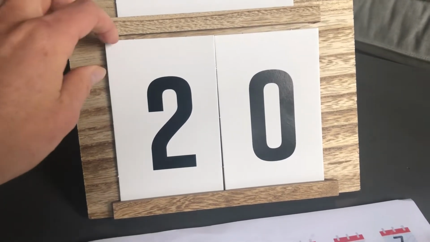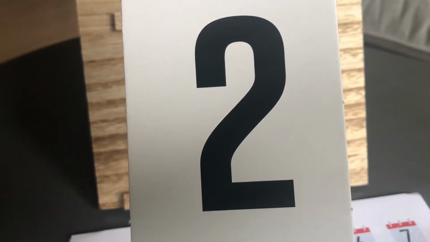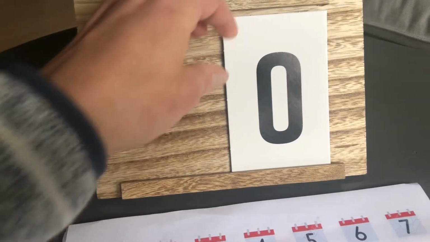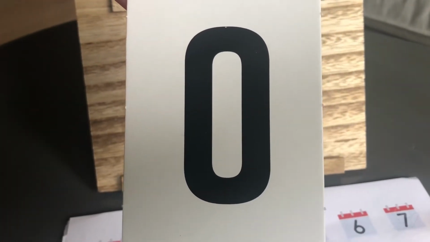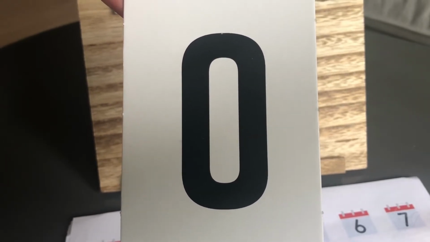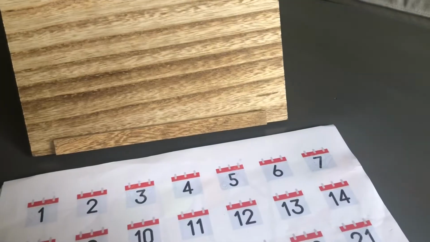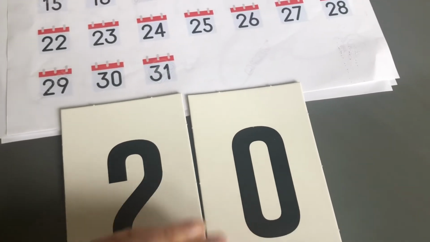Today is the 20th of April. 20 is made up of 2 numbers. A 2, and what's this number? That one's tricky. That's a 0. It's made up of a 2 and a 0.